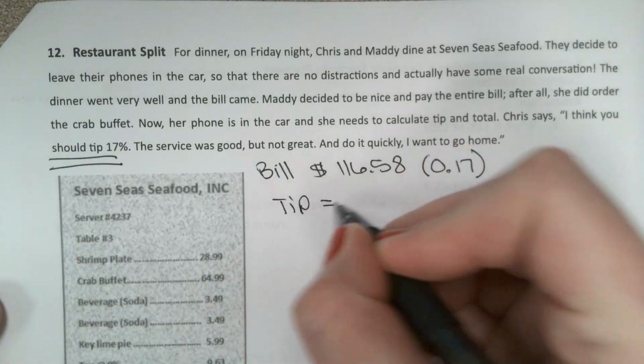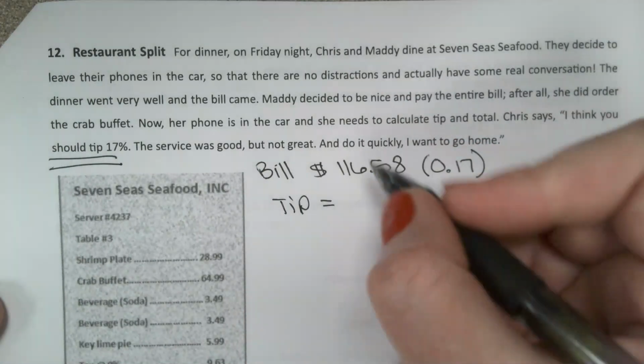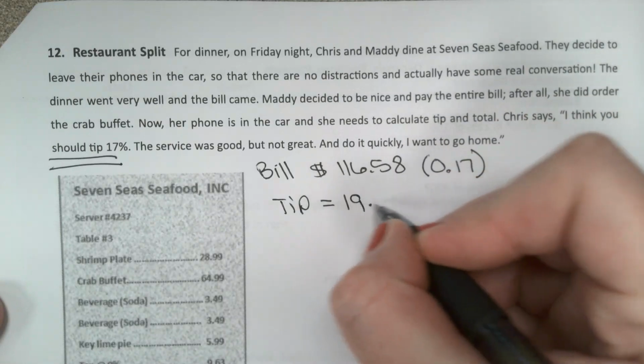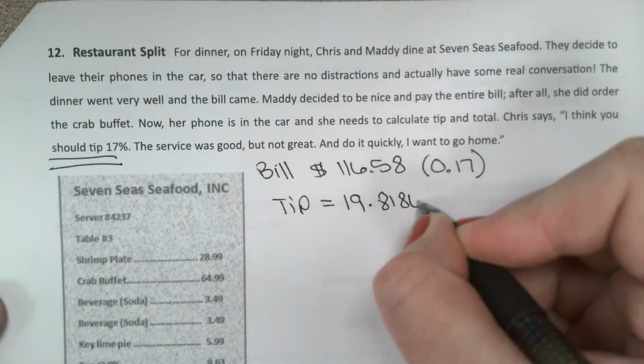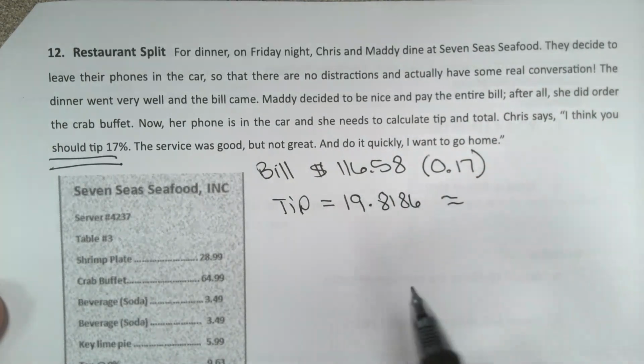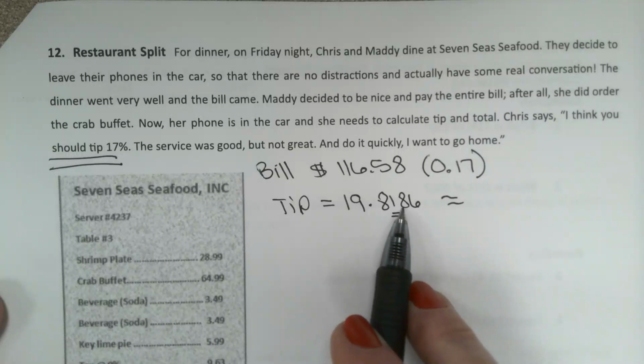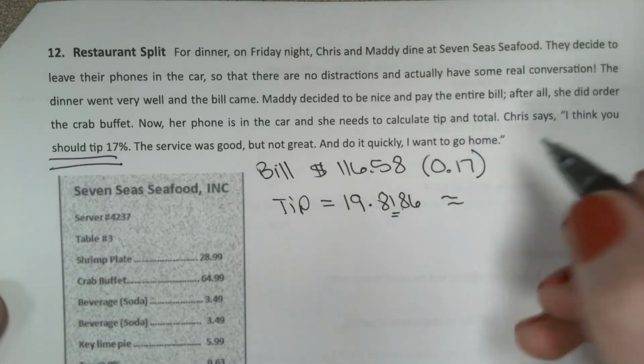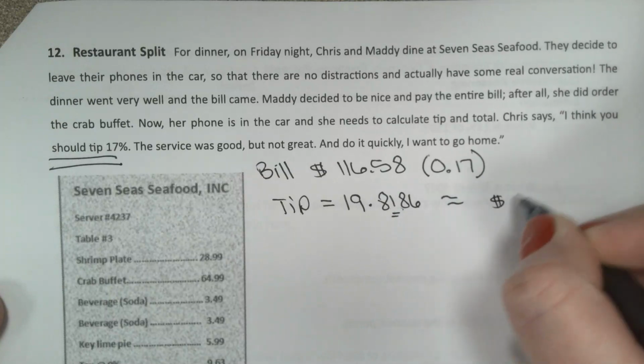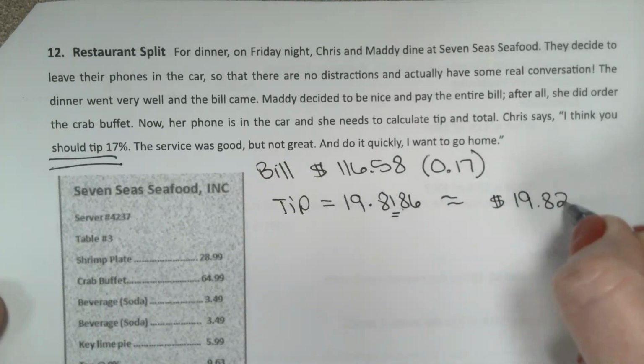So your tip is, when I multiply these two together, 19.8186. Money is only 2 places, so if you look at the 1 and then look to the right, that 8 will round this 1 up to a 2, so your tip is $19.82.